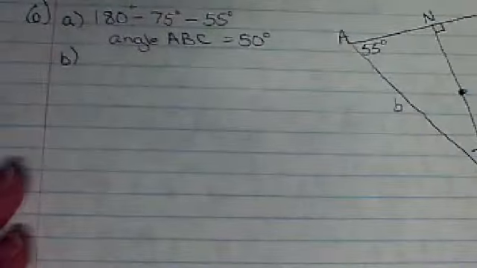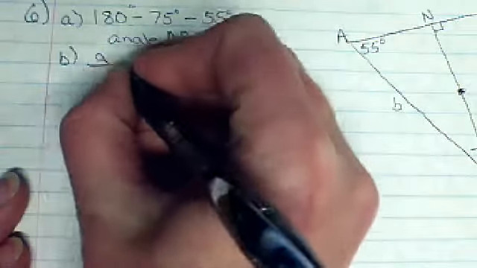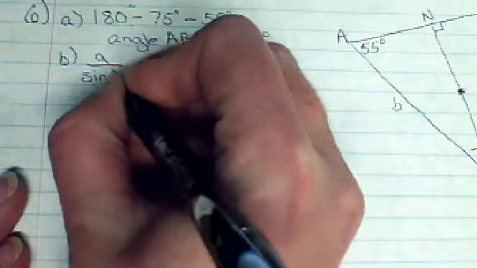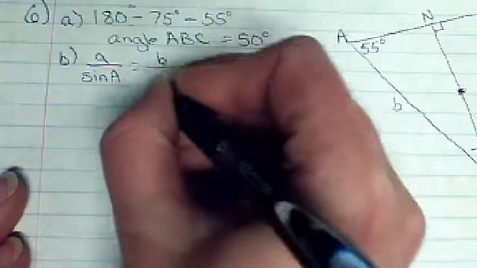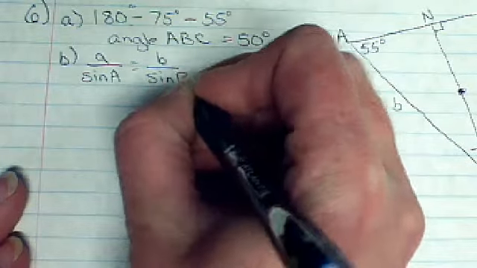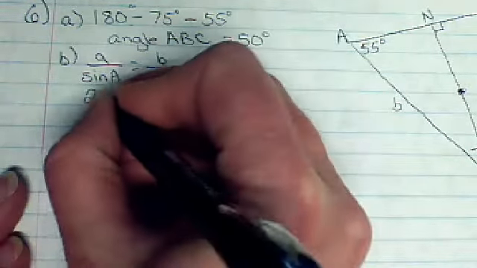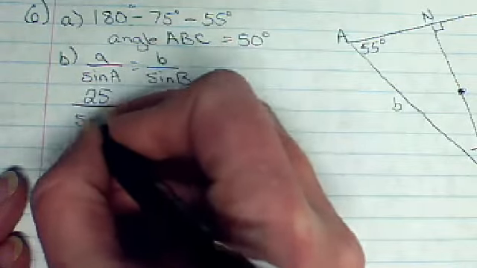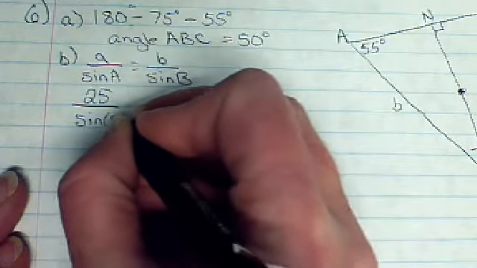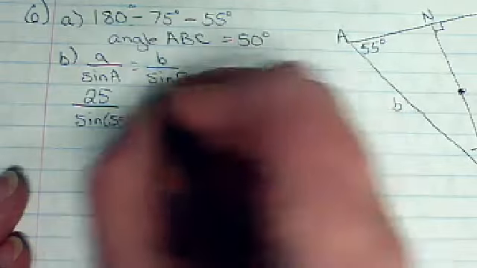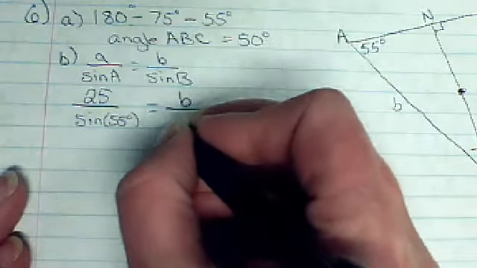I'm thinking the sine rule would be perfect. Little a over sine of A equals little b over sine of B. So 25 over the sine of 55 equals little b over the sine of 50.